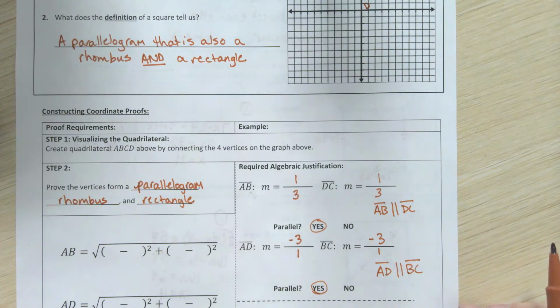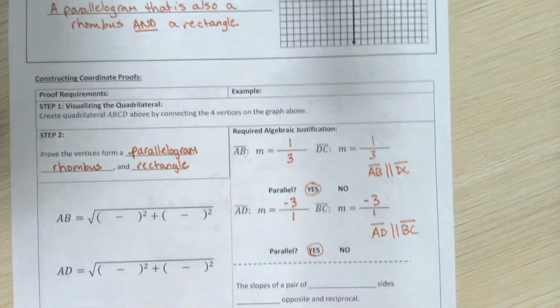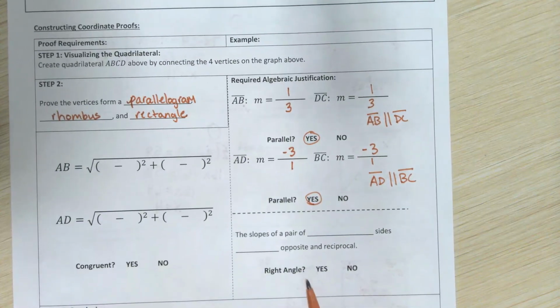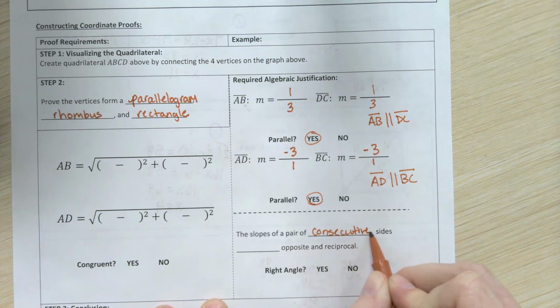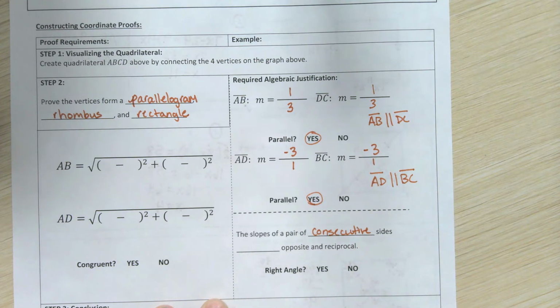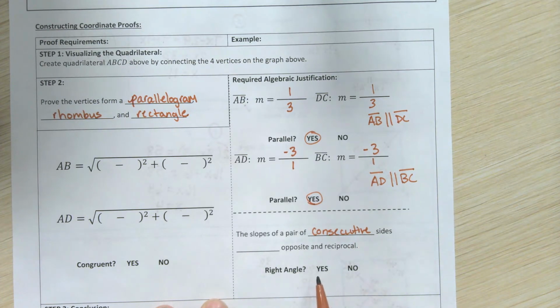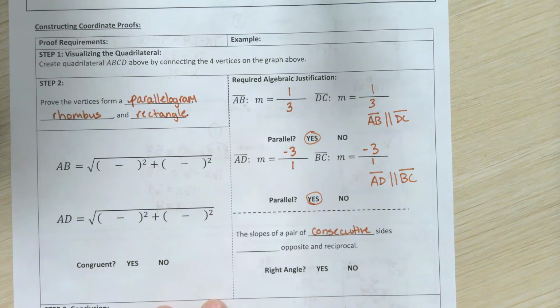All right, continuing on, if we're focused on the rhombus next, we're going to continue to look at slope. And remember that we need to show that those consecutive sides are opposite reciprocals in order to say that there is a right angle. If they're not opposite reciprocals, then there's no right angle. So this is not testing for a rhombus, this is testing for a rectangle. The right angle is what tells us whether or not we have a rectangle.